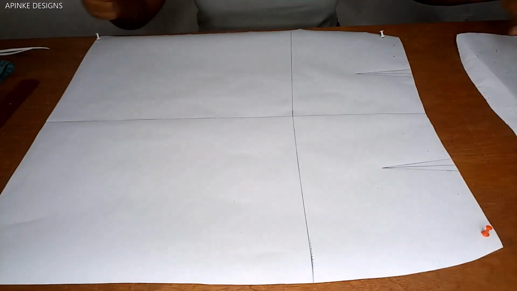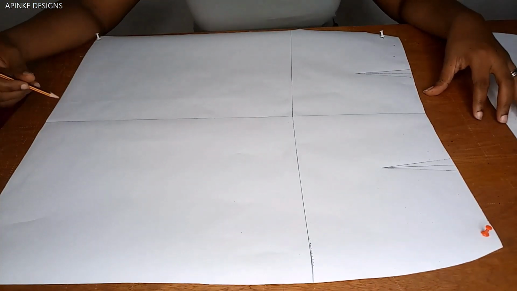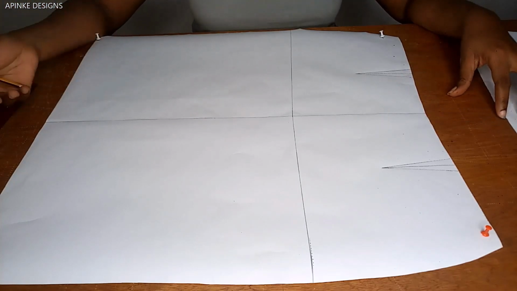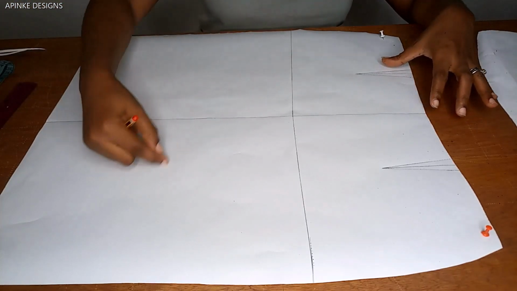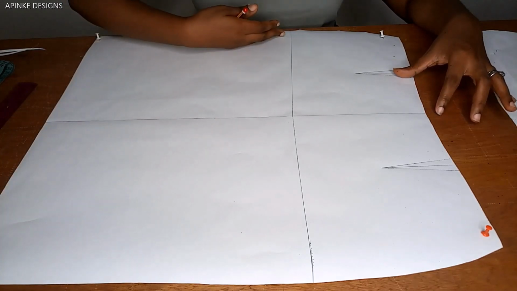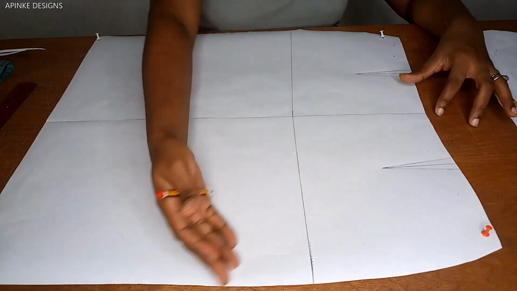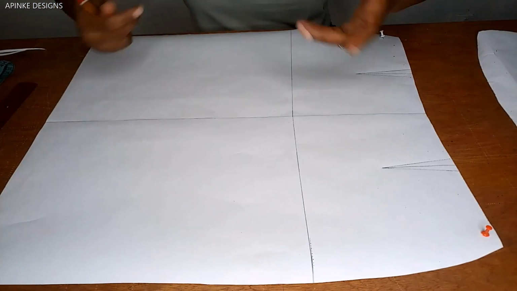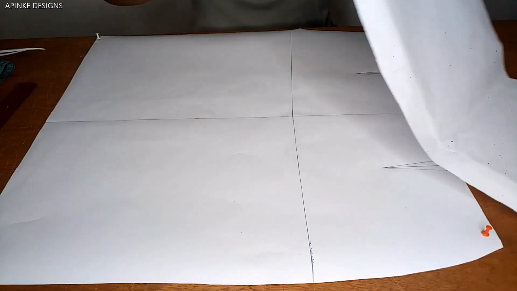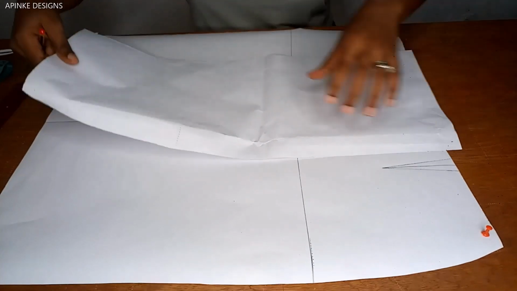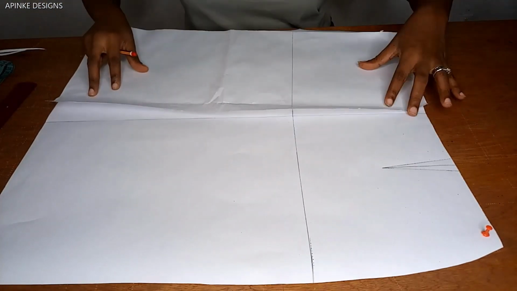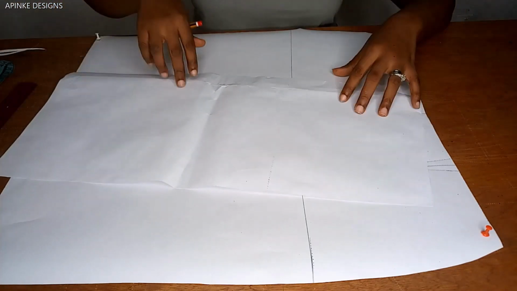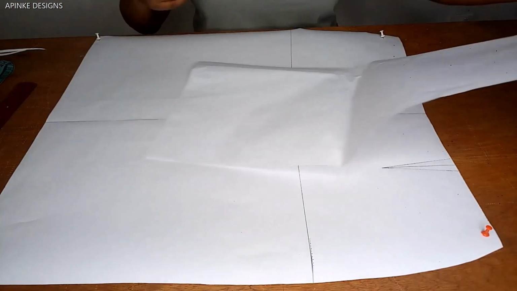However, because the style I'm showing you today is a frilled skirt and the design is in front, I'm going to be designing the front, so I need the front pattern to be full. So to do that, what I did was to transfer, I folded my paper into two, and then I placed this on it, and then I cut it out. That way, I'm able to get the full front.